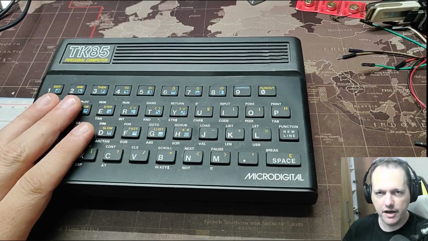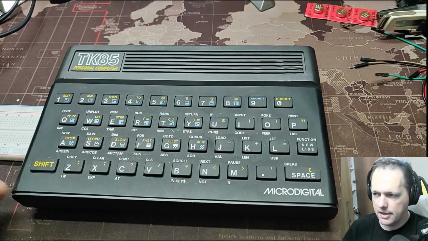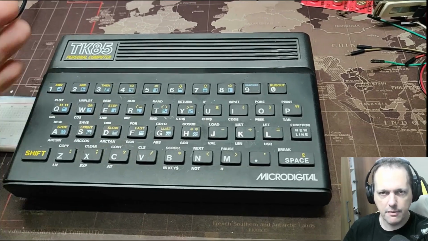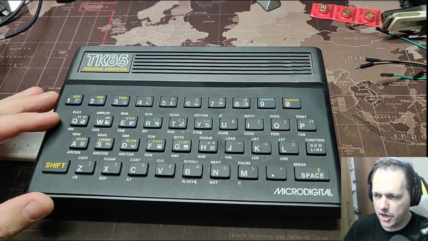This is a TK85, it's a Brazilian clone of the ZX81 with a little bit of upgrading. The original ZX81 had 2 kilobytes of RAM plus ROM for the operating system or for BASIC. This has 16 kilobytes of RAM, so the Brazilian clone is a little bit larger.